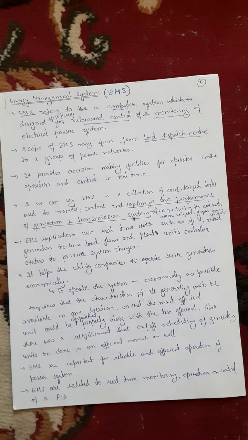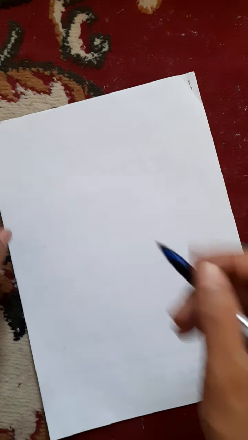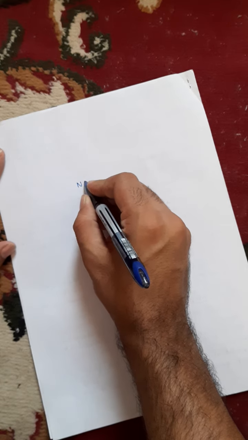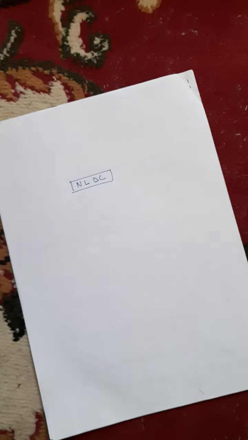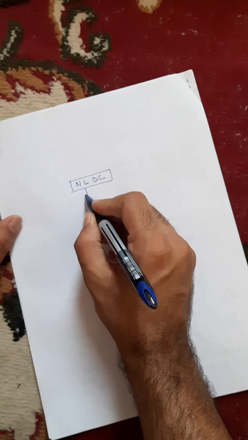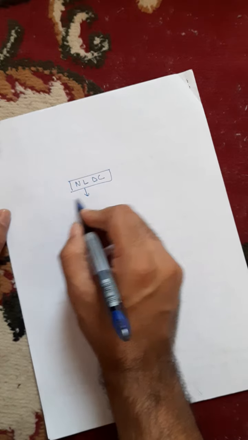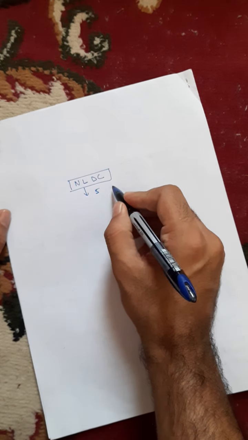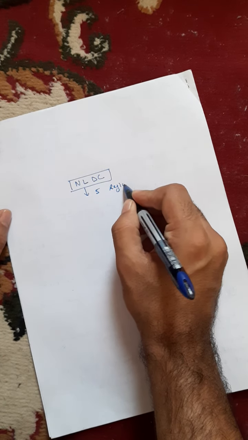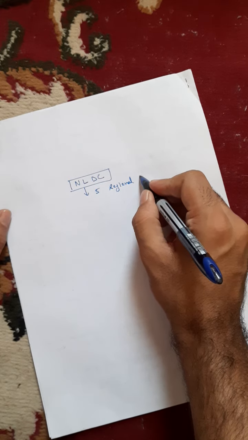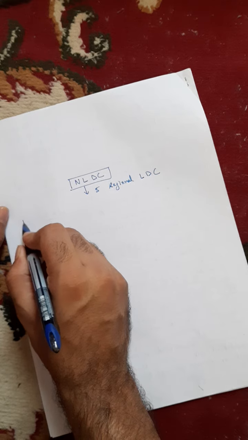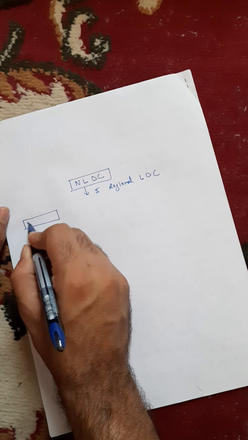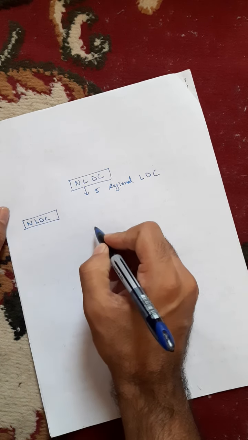First we have the National Load Dispatch Center, which is at the national, country level. Then, if I talk about India, we have 5 regional load dispatch centers. So what are the 5 regional load dispatch centers? One is the Northern Load Dispatch Center.